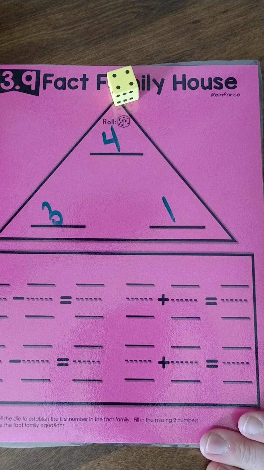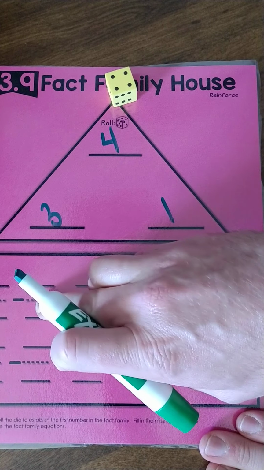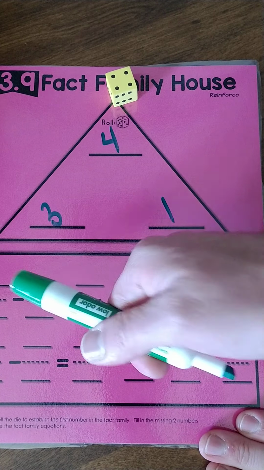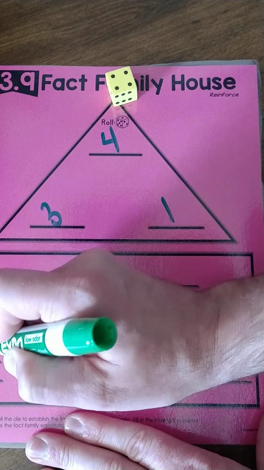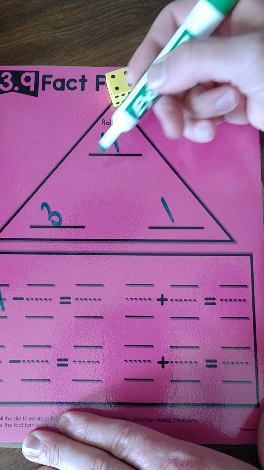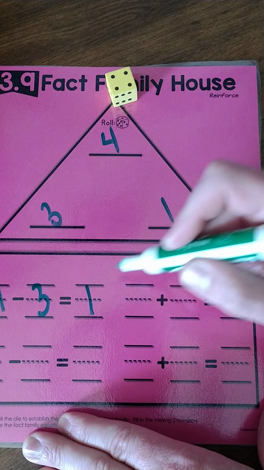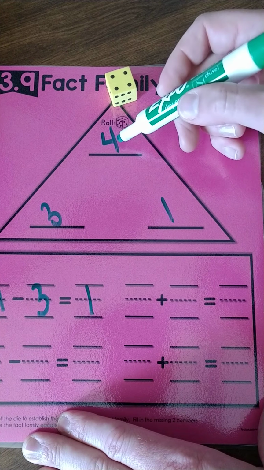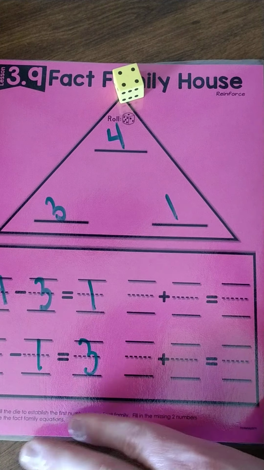So if we remember, when we subtract, the biggest number comes first. And since we have subtraction problems here, the biggest number is going to come first. So we have 4, and I'm just going to put one down there too. So we start at the top. 4 minus 3 equals 1. And then we do it again. 4 minus 1 equals 3.